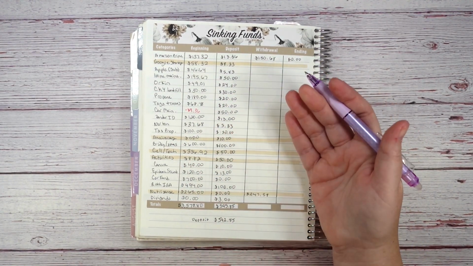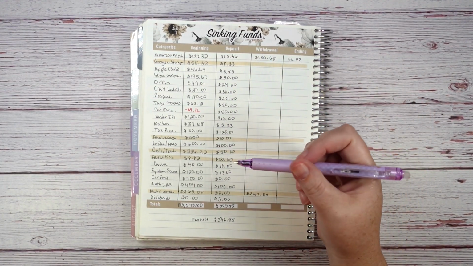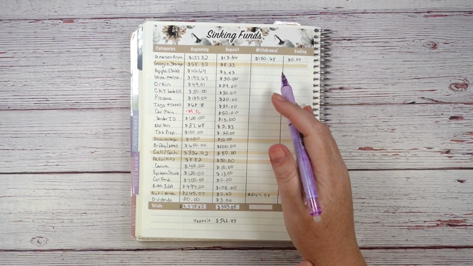So some of these you would round up, like I would round up to $6 for Apple subscription, and as I get closer I would make an adjustment to the actual amount that I need and then pay it that way and take it back to the bank.